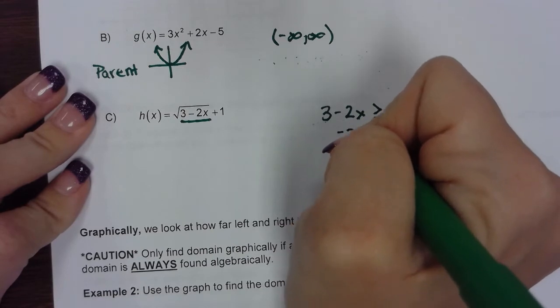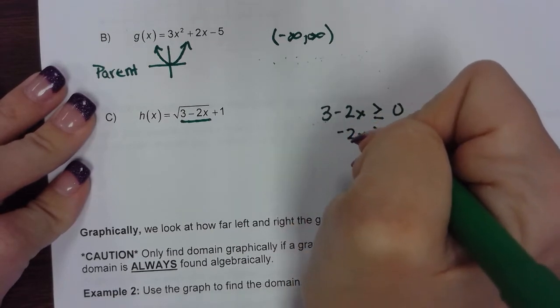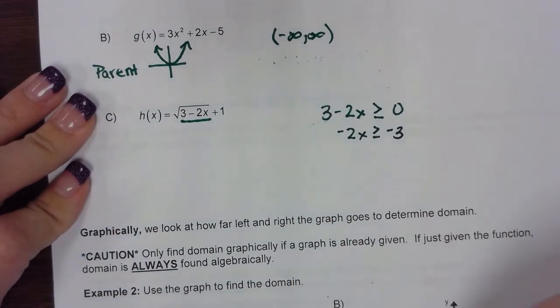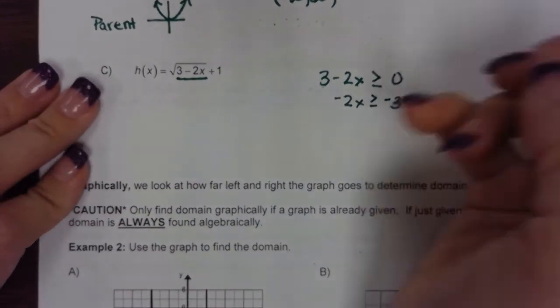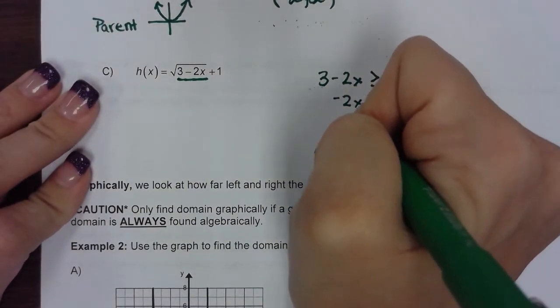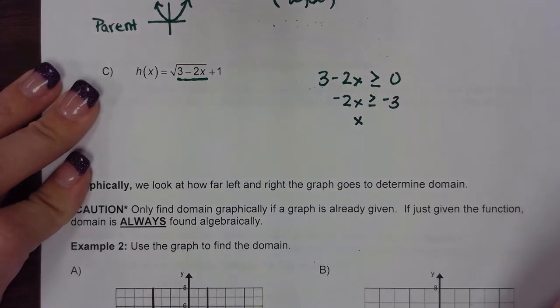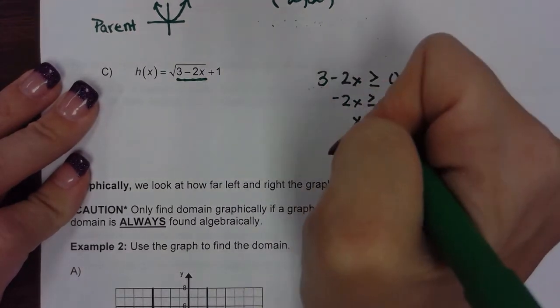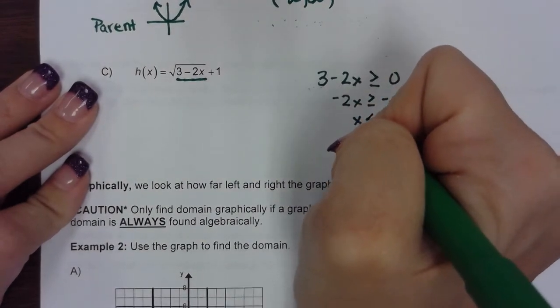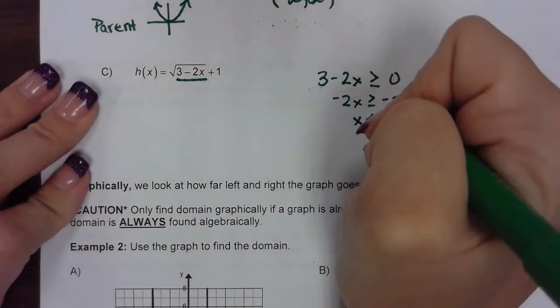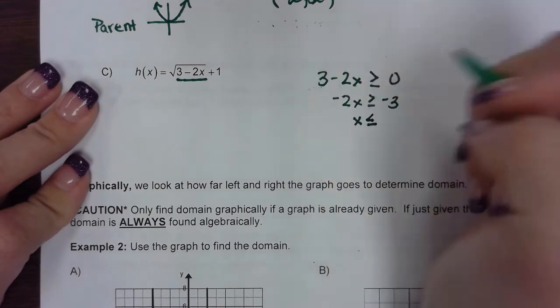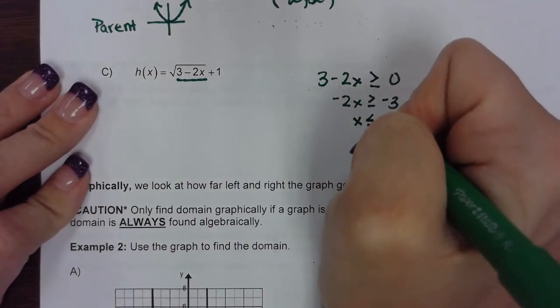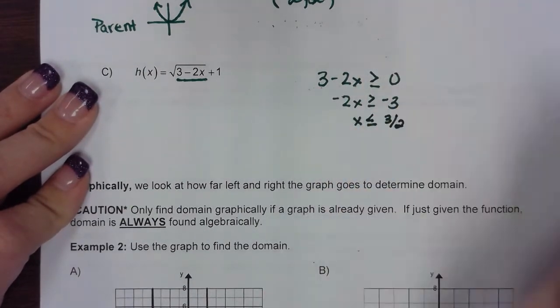First thing we're going to do is subtract 3 from both sides. Then we're going to divide by -2. When we divide by a negative number or multiply by a negative number, what happens to the inequality? Well, it switches. Then a -3 over a -2 is a positive 3/2.